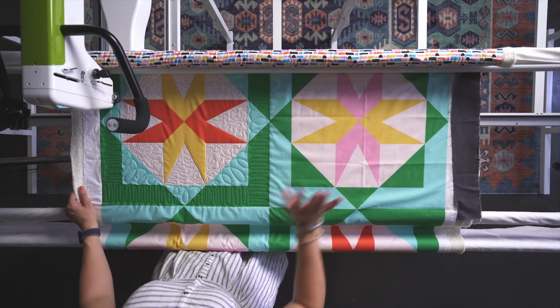And there you have it, 3 simple motifs, some stitch in the ditch, and you're ready to travel in the ditch over to the batting and work on your next block. This quilt will be done in no time.